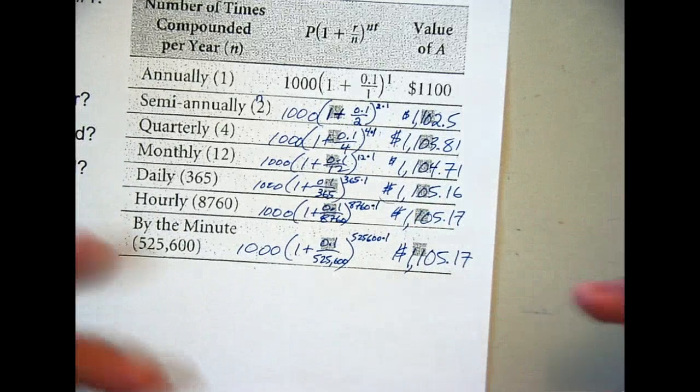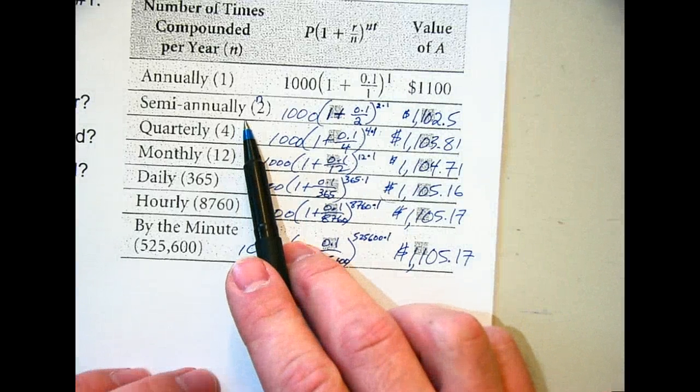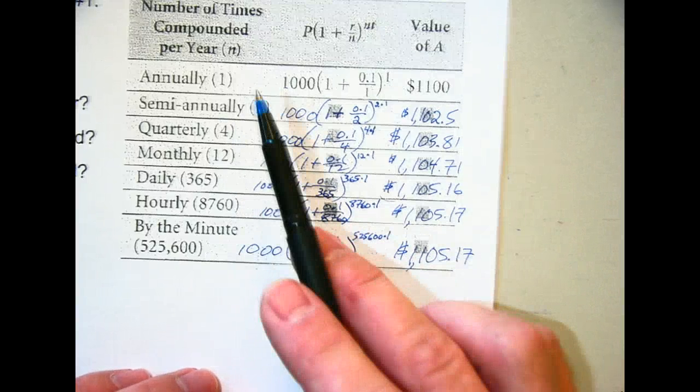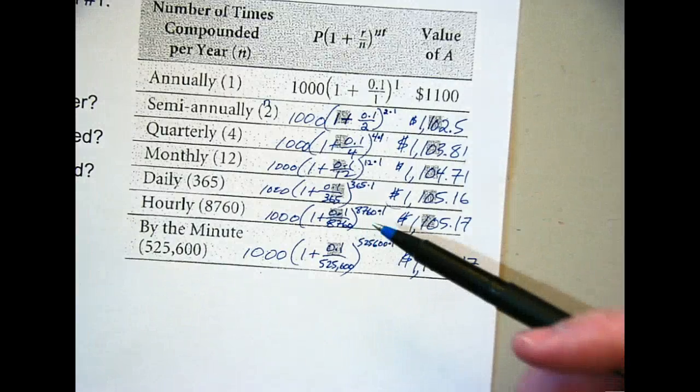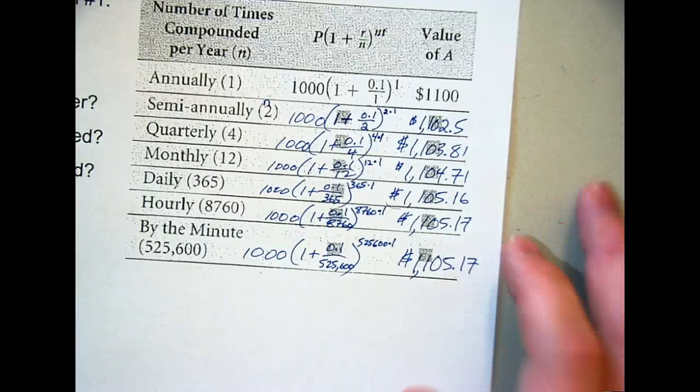Decay happens continuously. It doesn't go semi-annually. It's decaying continually. So in science you start seeing continuous growth or continuous decay, and it happens naturally.